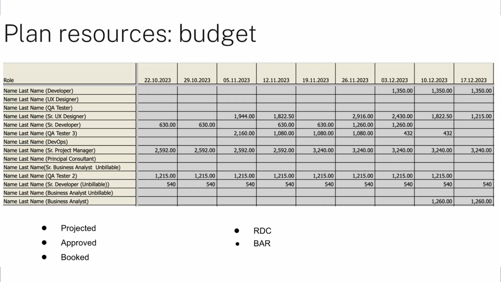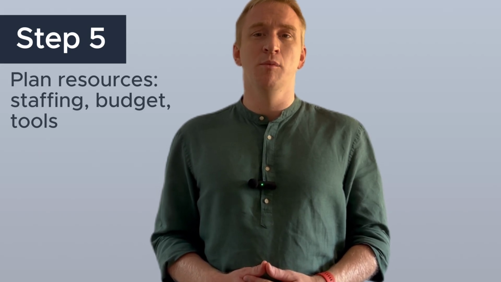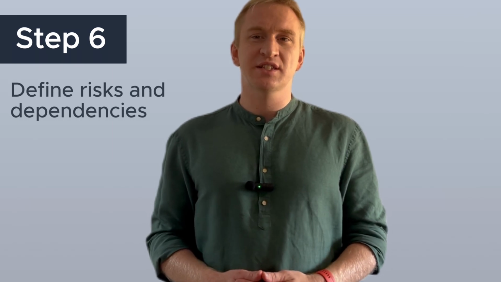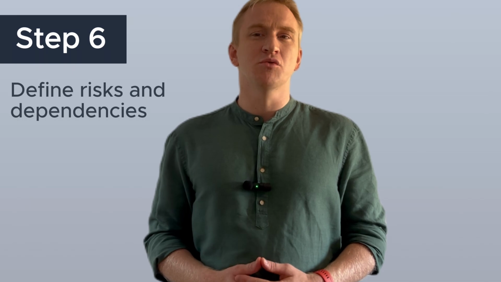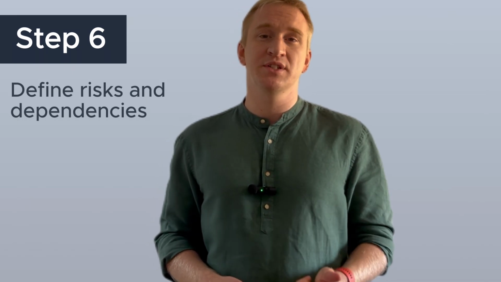We're going to take a look at how to plan allocation of resources in practice, in the sections related to budget and people management. I will show you how to build models in real practice. Step 6. Define risks and dependencies. The final step is to define potential risks, dependencies, and create a mitigation plan per risk.